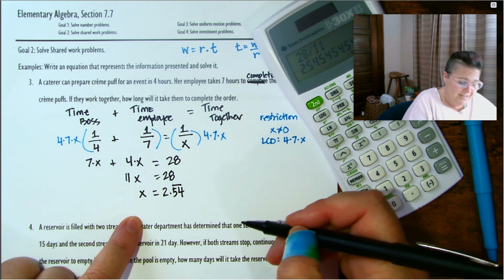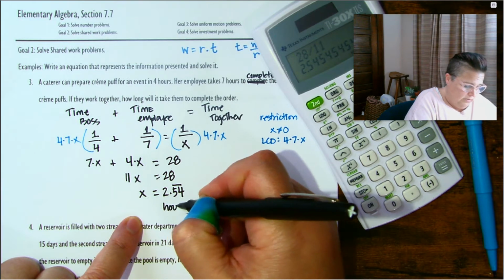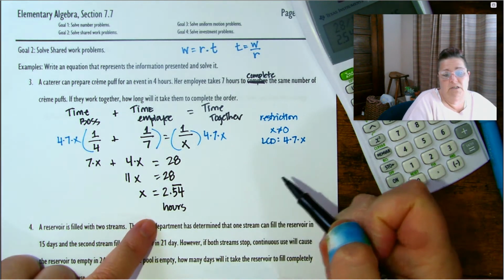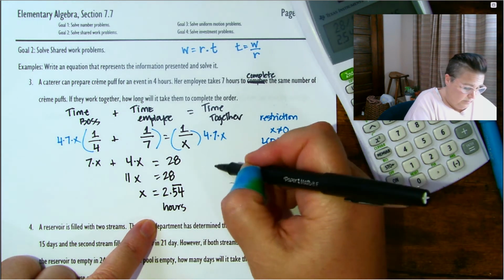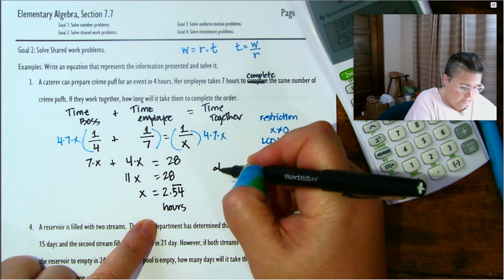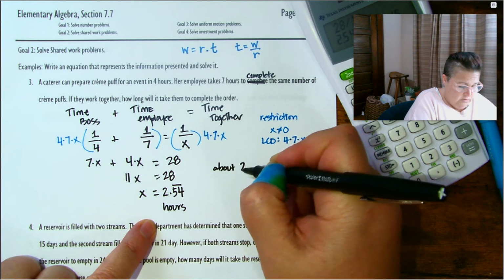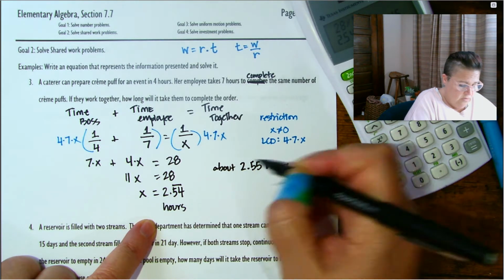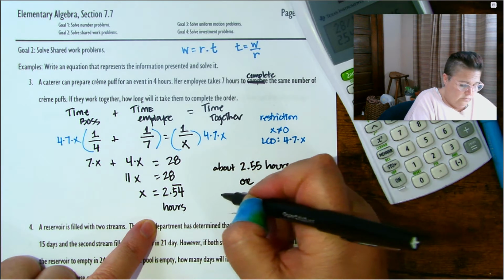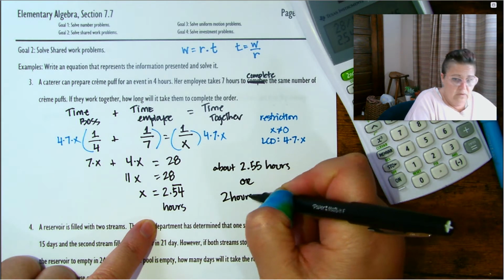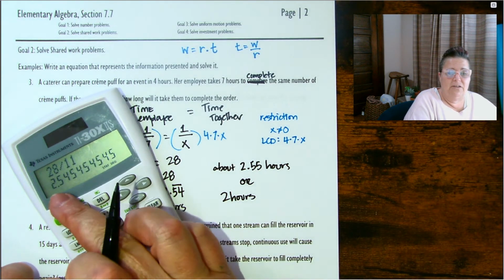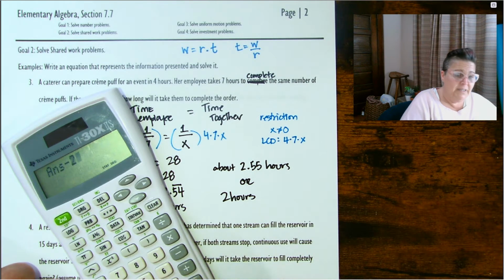Well, it depends. These are always in hours because our time was in hours, 4 hours, 7 hours. So this would be about 2.55 hours or 2 hours. And then to get the minutes, we recognize that we had 2 full hours and we take those off.